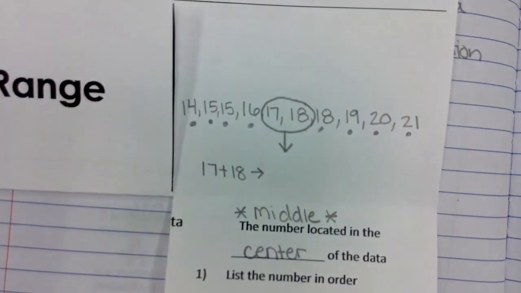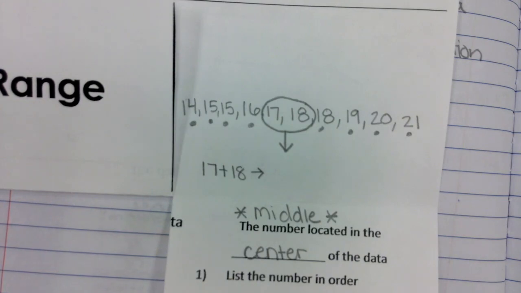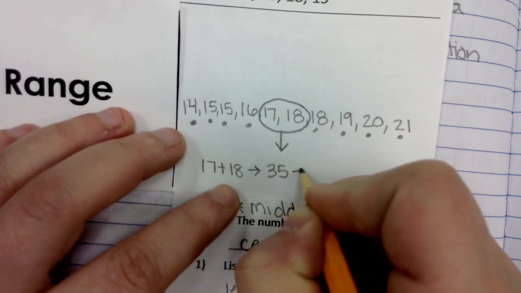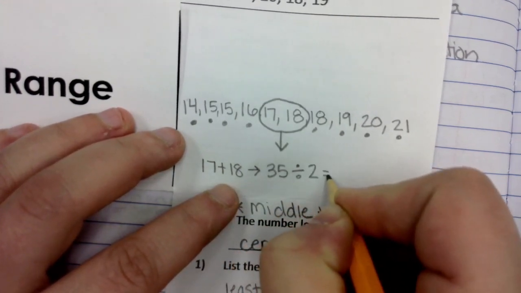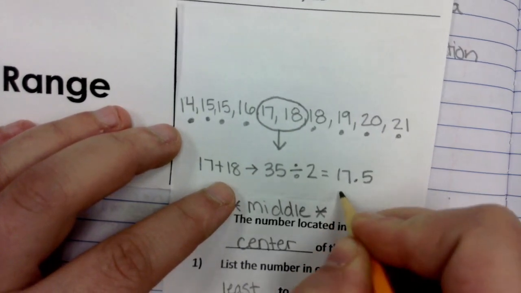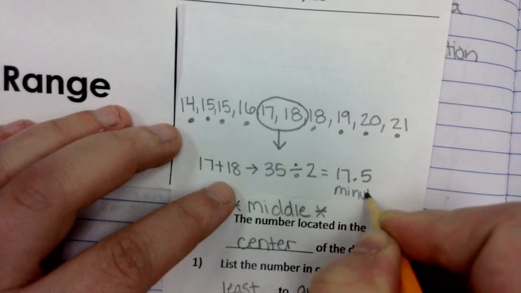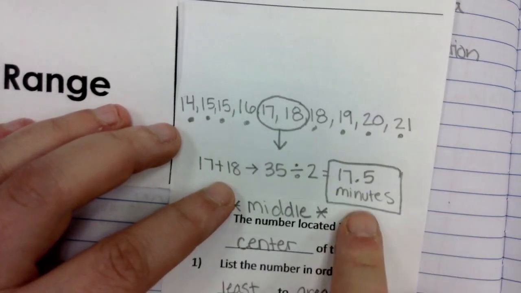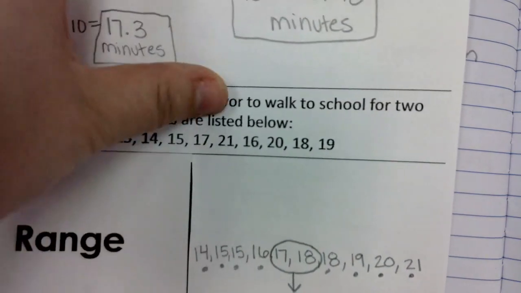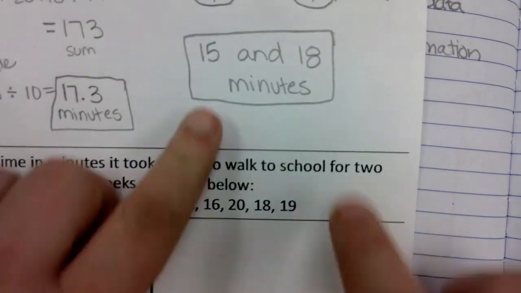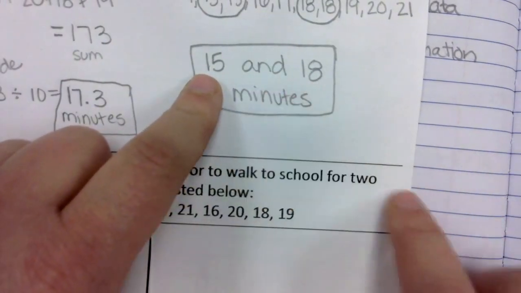Yeah, in this data, we're going to talk about that eventually. In this data, when I look at my median and my mode and my mean, what do you notice about all our numbers? They're similar. We have 17.3, 17.5, and between 15 and 18, 17 is kind of in between those, right? They're kind of all within the same range. So overall, what would be a really good number for Trevor to use to describe his time? 17-ish, right?